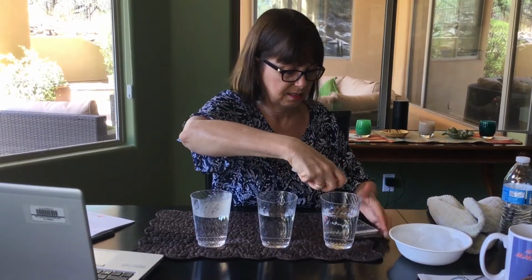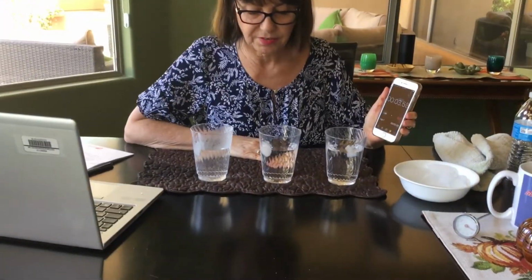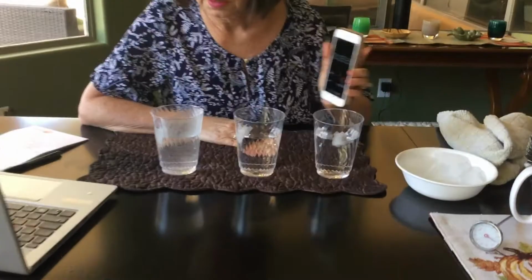So here we go. I'm starting back at 0 on my timer. Actually, I think I should do a stopwatch. Okay, so I'll set my stopwatch at 0, and I've got 3 about the same size. And here we go. 1, 2, 3, start. So we're looking to see how fast they melt.